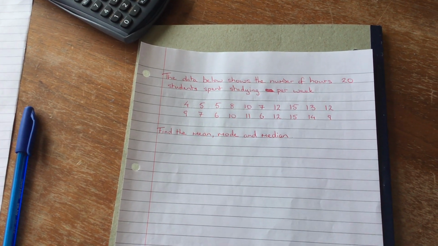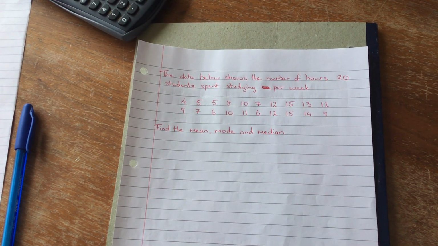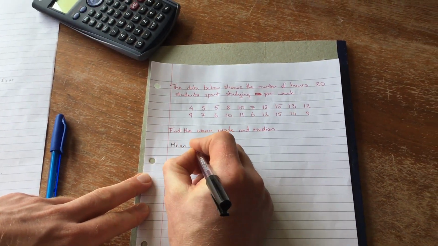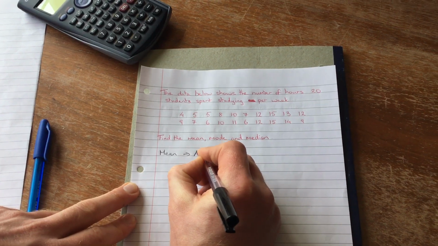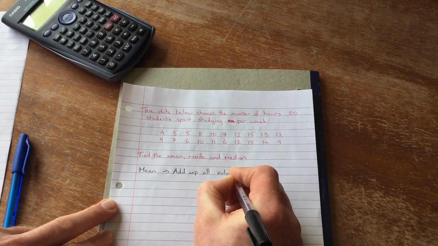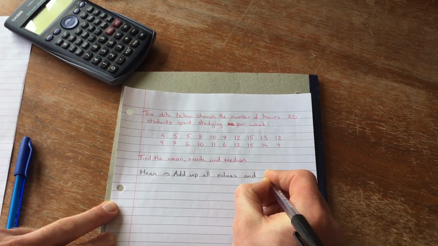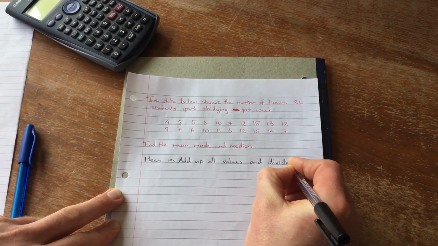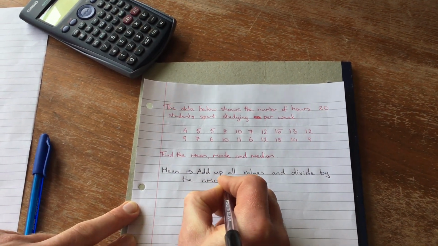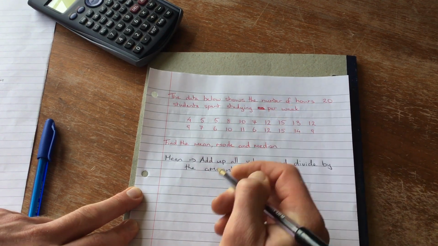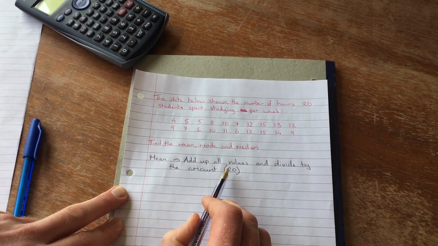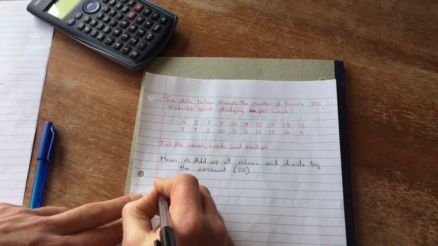So it's important that we know what all these three words mean. Firstly, they all mean an average. But the mean: add up all values and divide by the amount. In this case, the amount would be 20. So I'm adding up all these numbers and dividing by the amount. I'll do that in a minute.